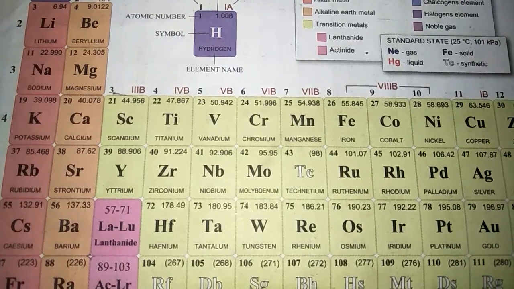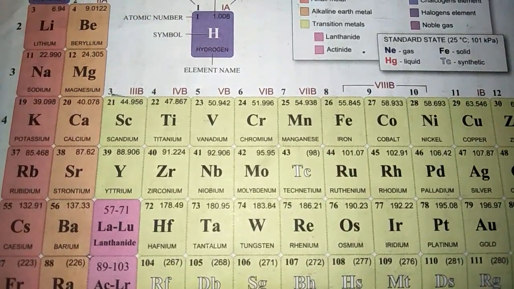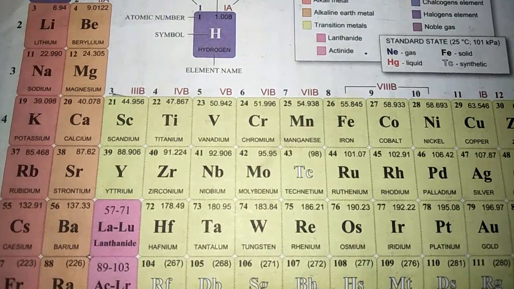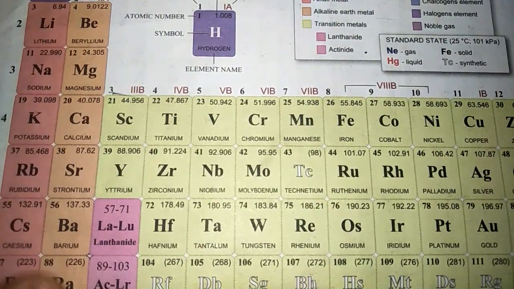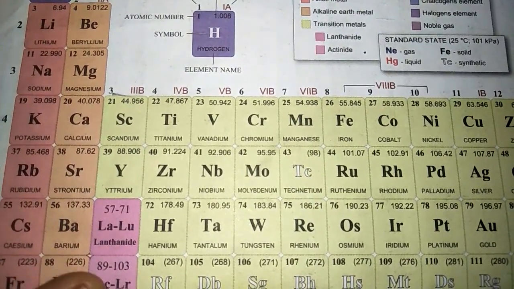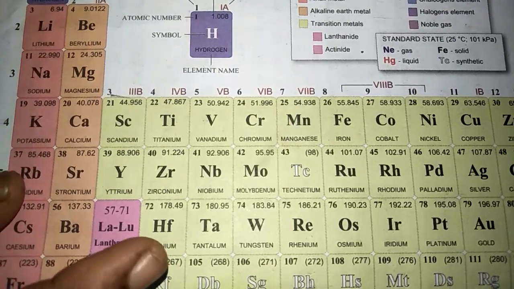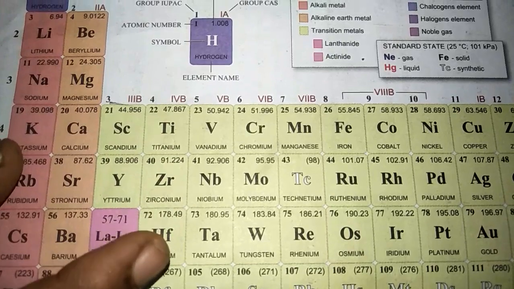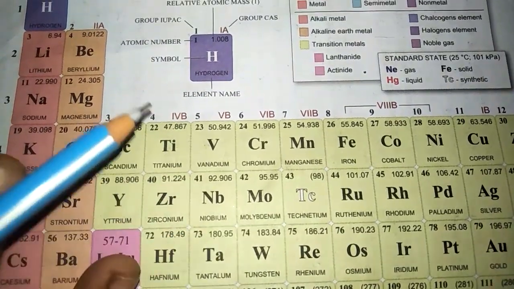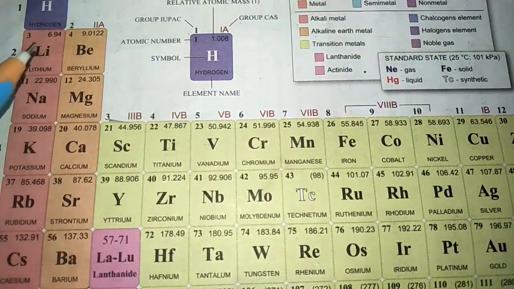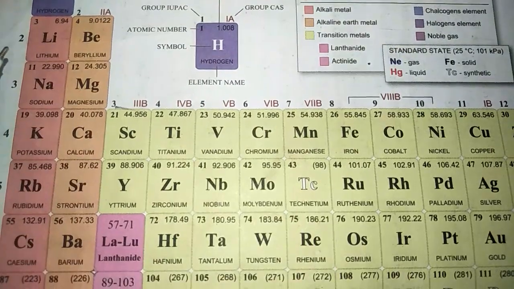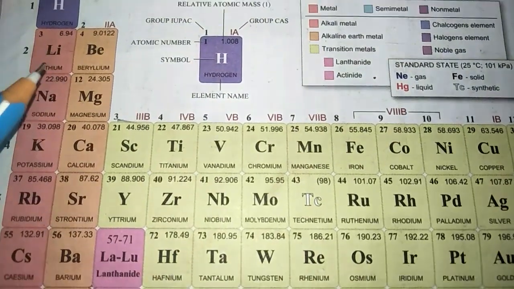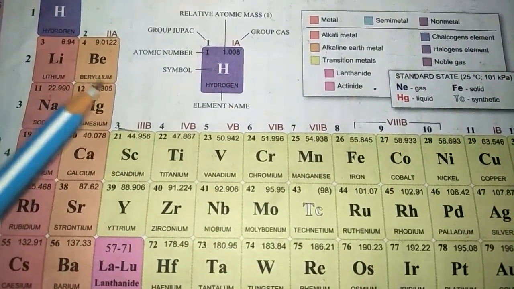Students, now you can take your books and open page number 142. There the diagram is clearly given, the periodic table of the elements. If you see the table, it is easy for understanding. So I said that, isn't it? It has how many groups? Totally 18 groups. This is group 1. This is group 2.